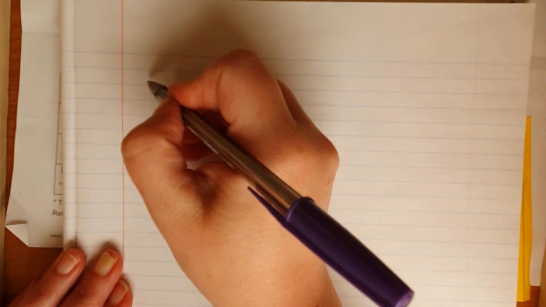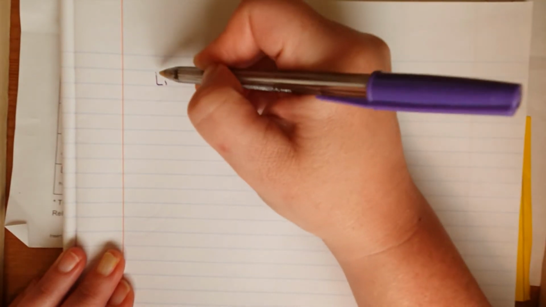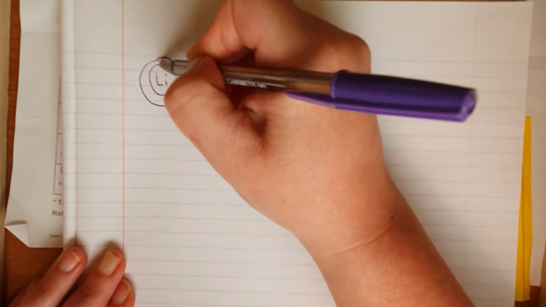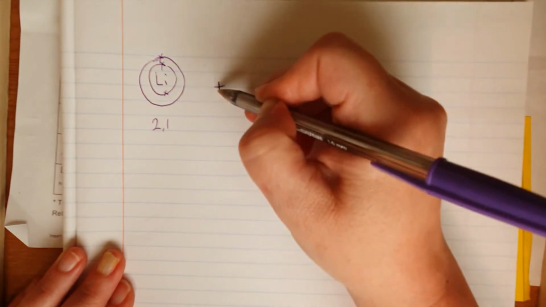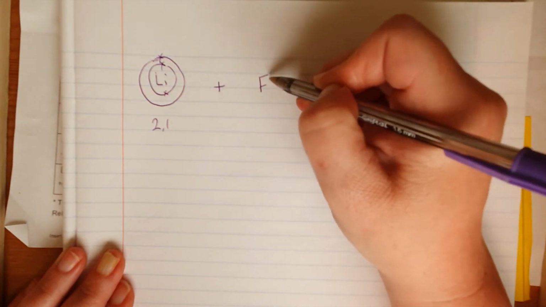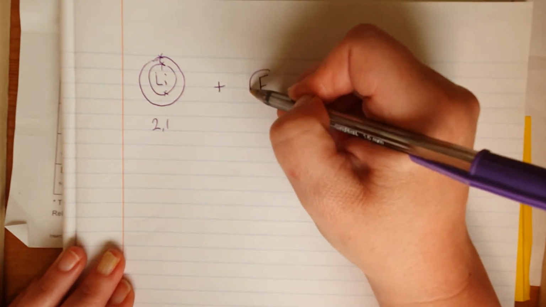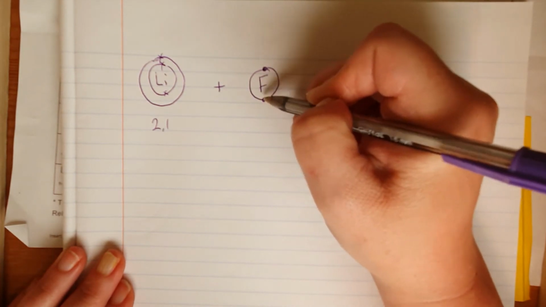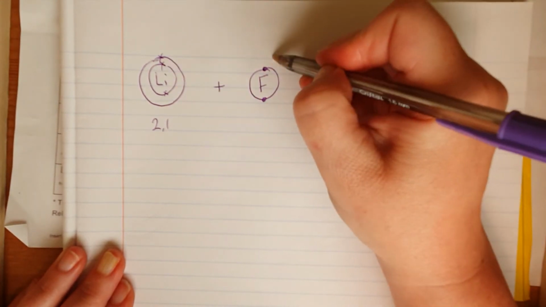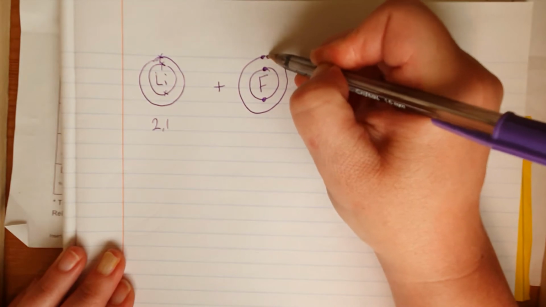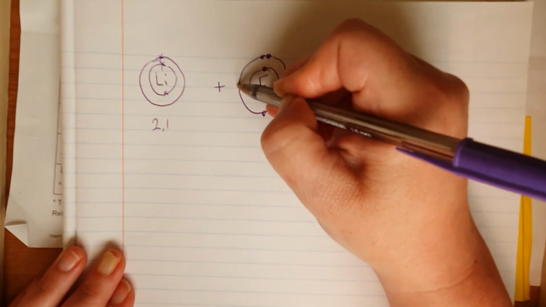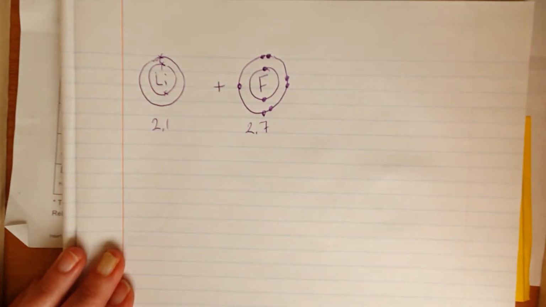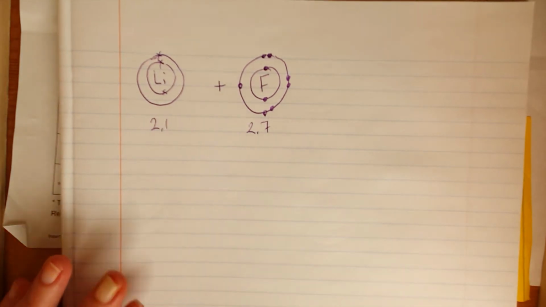Okay, so we're going to react lithium and fluorine. I'm going to draw exactly what we did before. So lithium has an atomic number of 3. So that's 2 then 1. I'm going to react that, I'm going to write a plus, with fluorine. Fluorine has an atomic number of 9, so it has 2, and you'll notice I've done crosses here, so I'm doing dots here. It's got 2, and then 1, 2, 3, 4, 5, 6, 7. 2 and 7 adds up to the atomic number of 9. Now we need to draw our answer.